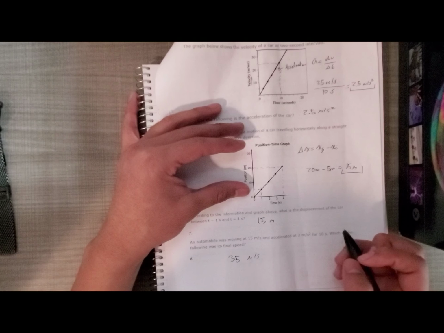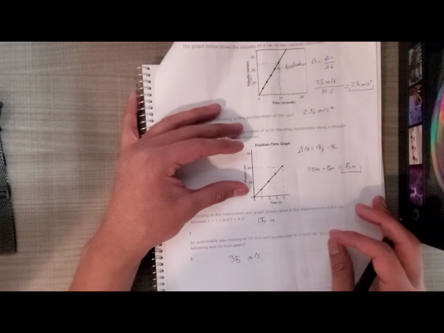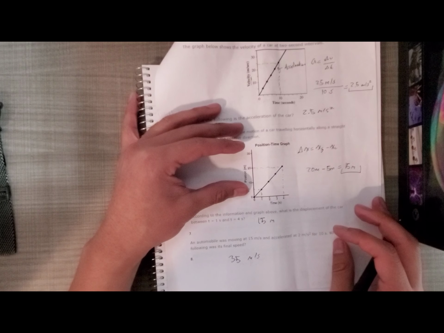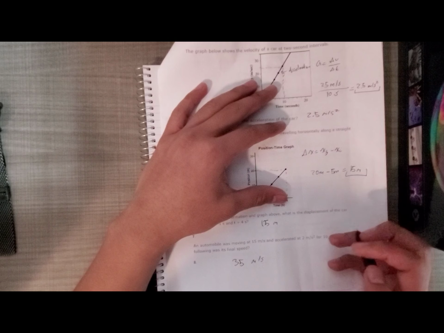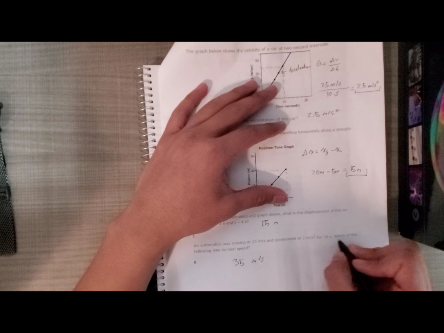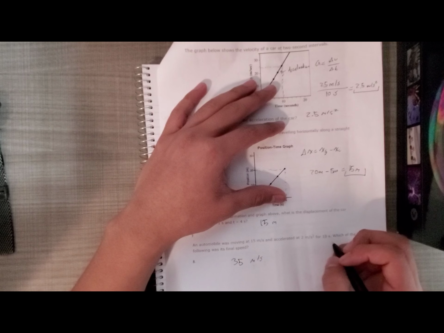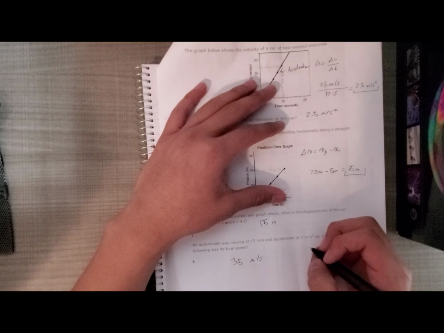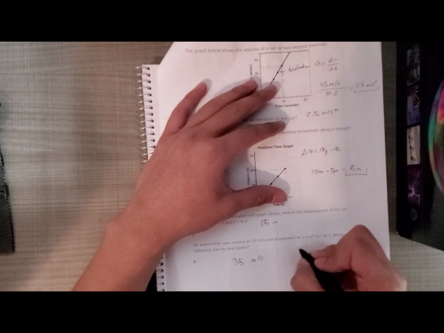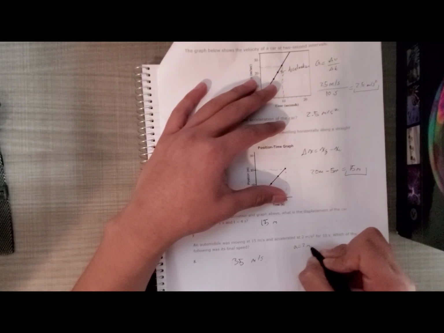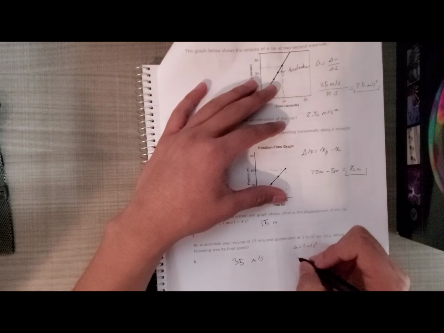Number 7, an automobile was moving at 15 meters per second and accelerated at 2 meters per second squared for 10 seconds. Which of the following was the final speed? So for this one, we have that acceleration is equal to 2 meters per second squared.